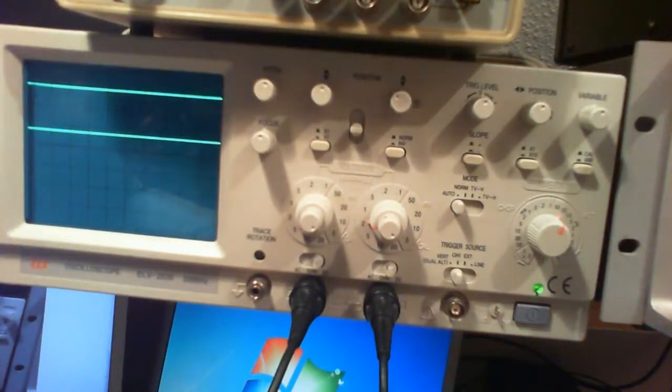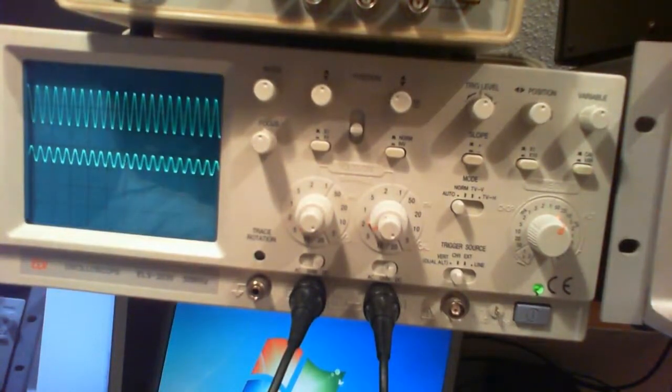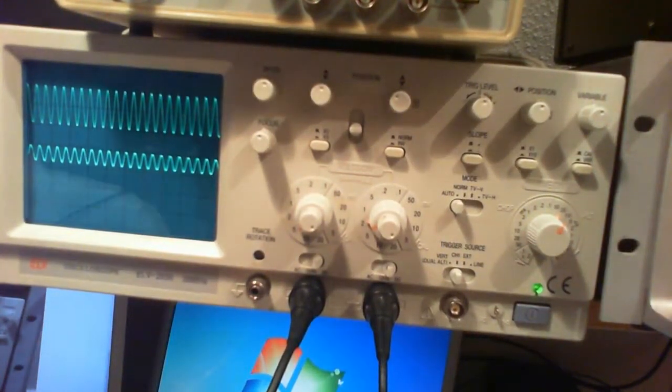Now I'm going to connect the signal generator back, and let's do a couple of readings here, and then we will go to calculation.